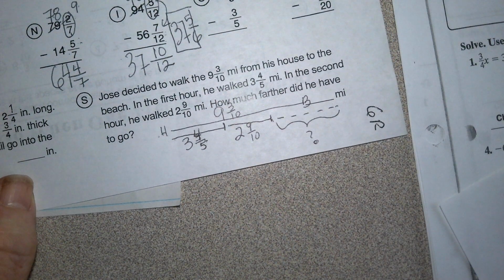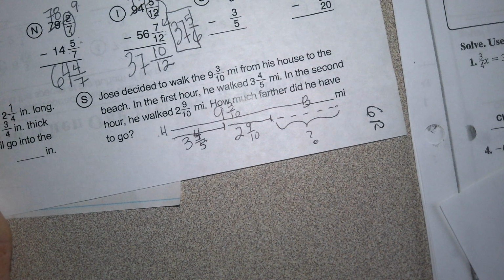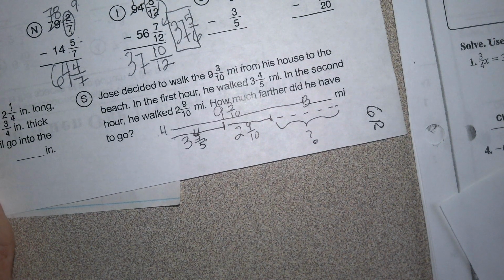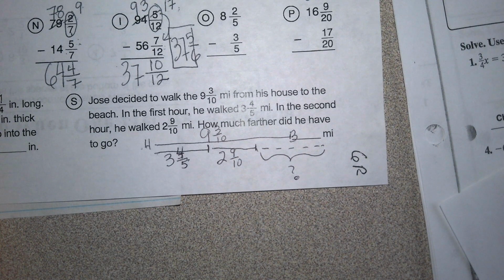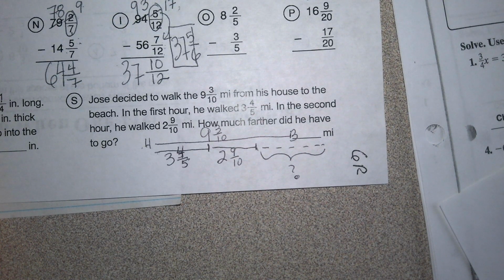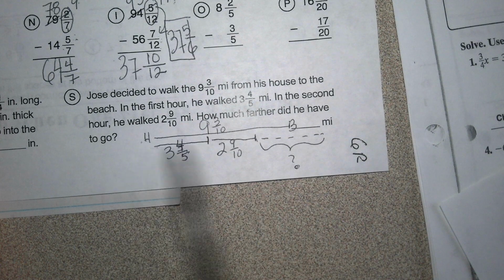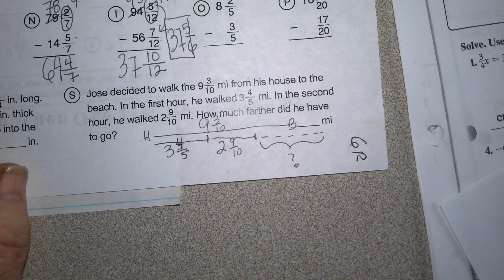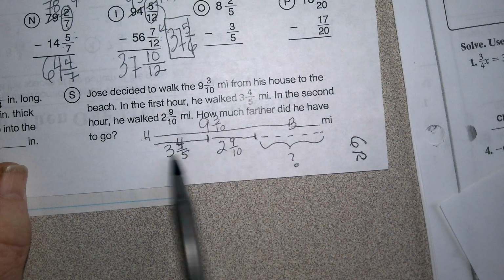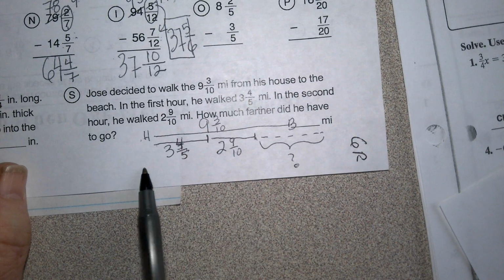So there are 2 things that we need to do. But before you even subtract, who knows what you have to do first? You've got to get the 3 wholes and 4 over 5 to the right area. Look at this picture. How far did he go altogether so far? You have to add these 2.